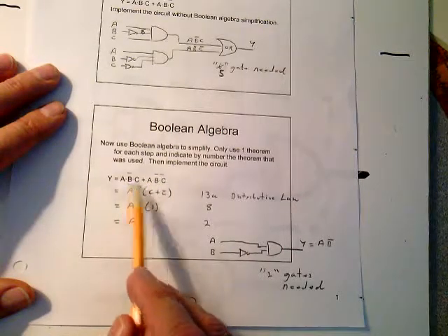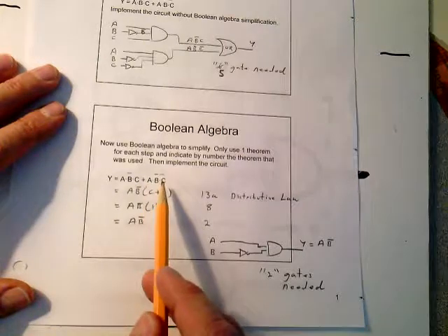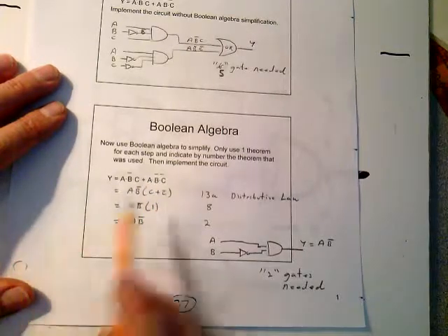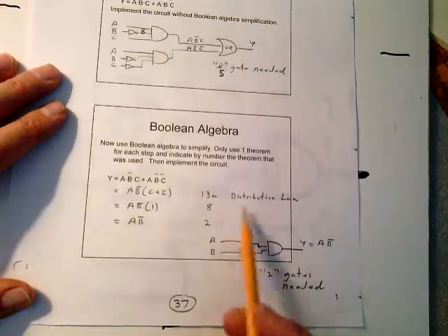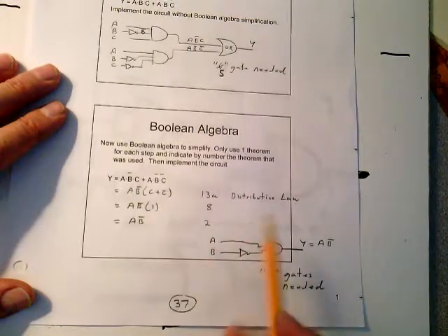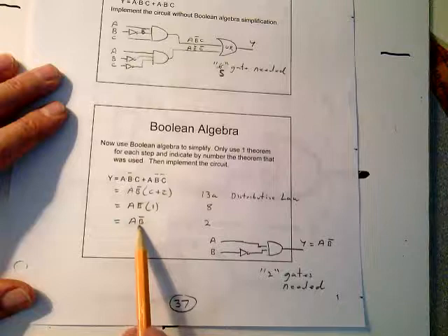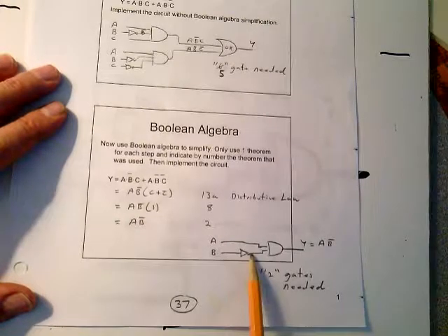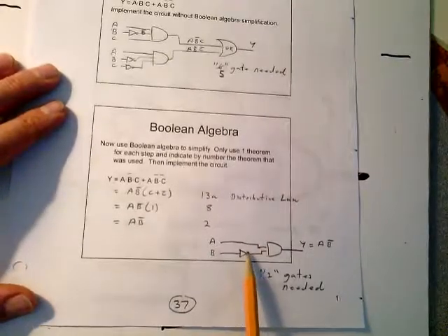That's 3 gates, and then we have to invert B and invert C. That's 4, 5 gates again. It takes 5 gates. But if we reduce that using the Boolean algebra techniques, here's the distributive law, 13A and 8 and 2, and we can reduce this down to just A and B barred. That's 2 gates. We went from 5 gates to 2 gates. This is the way we'd implement the circuit.